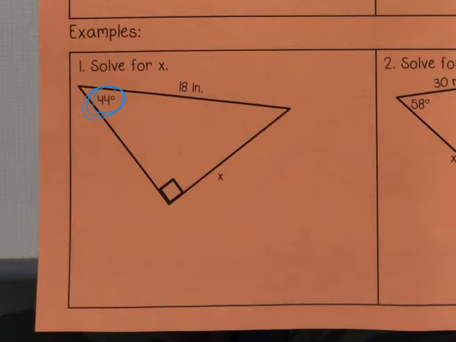The hypotenuse is always located where? It's across from that right angle, and it's that 18. Adjacent means what? Next to. So it's going to be next to my reference angle, which is the one that doesn't have anything. Very good. And then that leaves the other one to be the opposite.